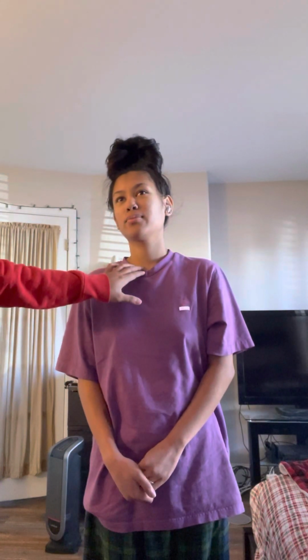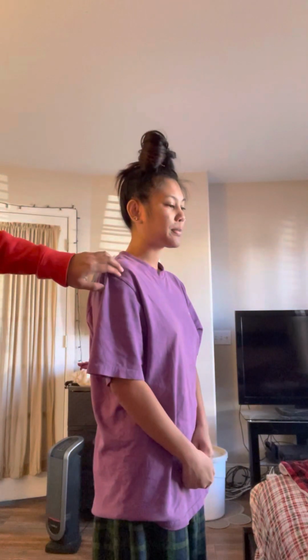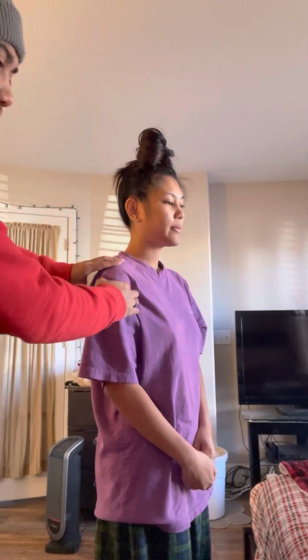Turn around again. So I'll palpate the clavicle, the sternoclavicular joint, the acromioclavicular joint, and the humerus. Turn a little to the side, the head of the humerus, as well as the bicipital groove.